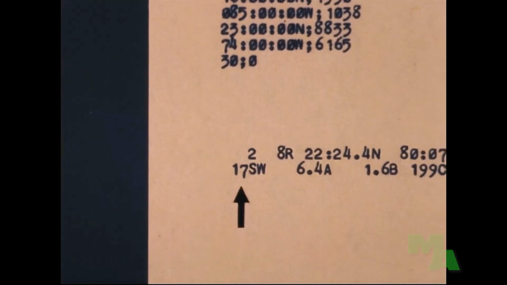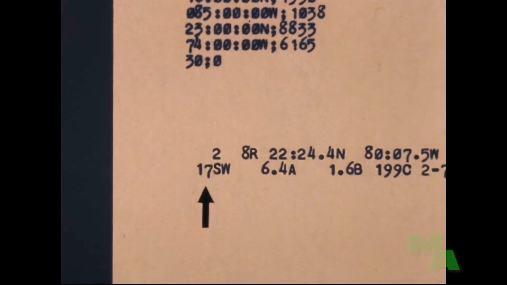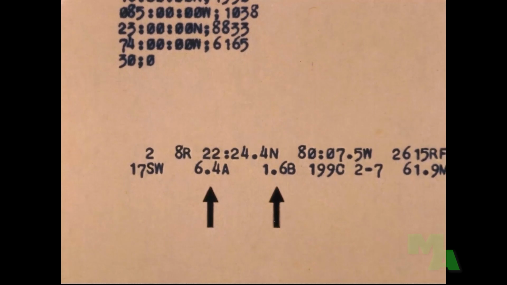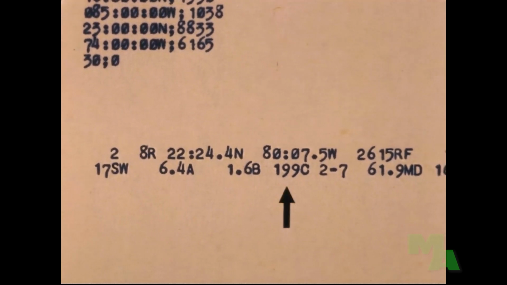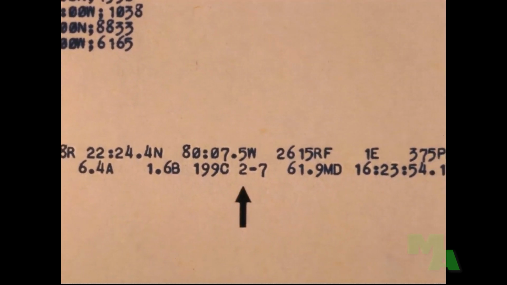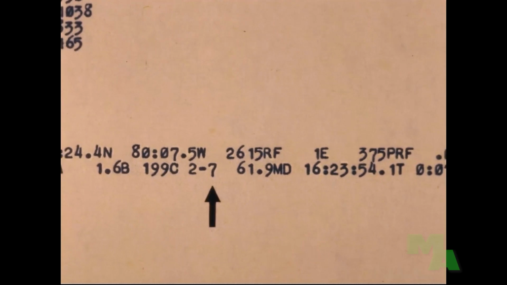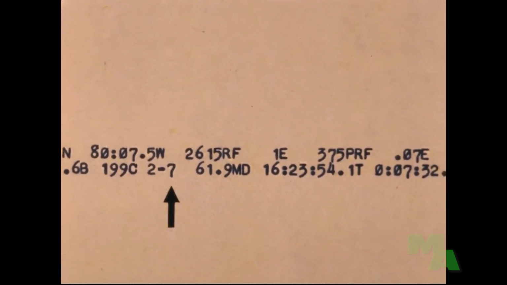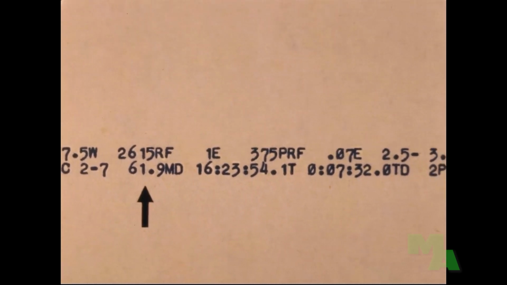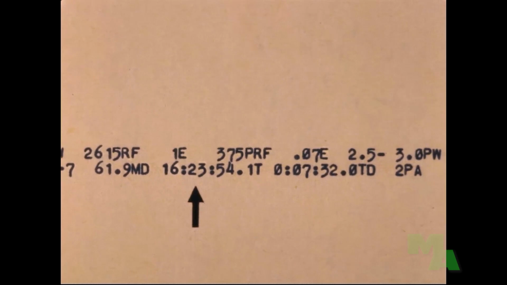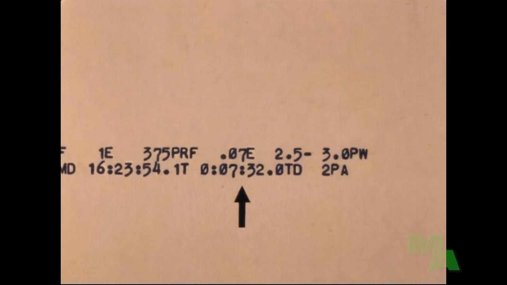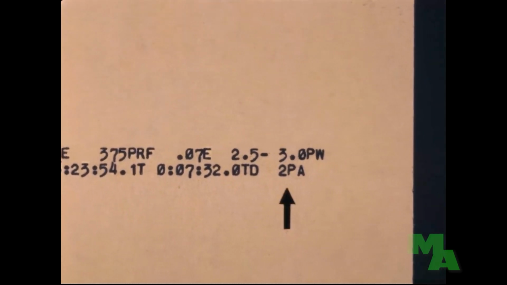17 scan words. The ellipse size has semi-major and semi-minor axes of 6.4 and 1.6 nautical miles and is oriented 199 degrees true. This signal was picked up in Sector 2 and lost in 7. The closest point of approach between the aircraft track and the emitter is 61.9 nautical miles. The signal was first heard at 16:23 and 54.1 seconds and was held for a total of 7 minutes and 32 seconds. The relative power amplitude of the signal was 2.